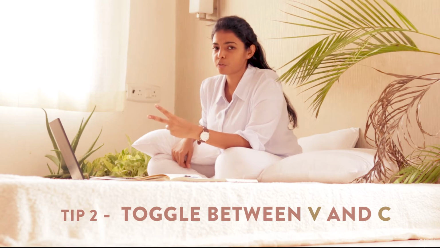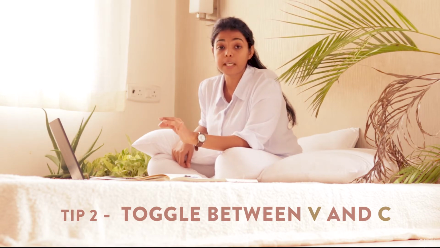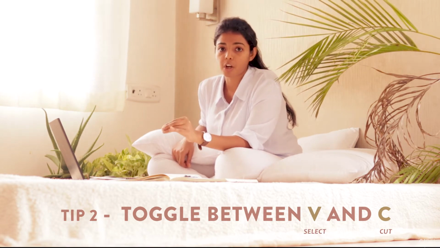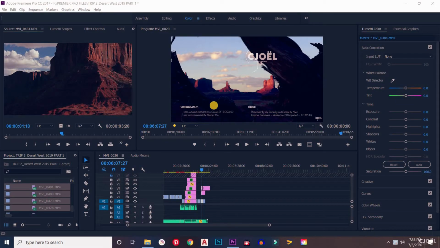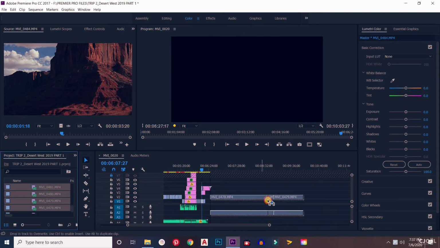Tip number 2, toggle between V and C. These are shortcuts for select and cut. So I have my Desert West road trip video file open here. I am going to grab 4 clips and drag and drop it in here.